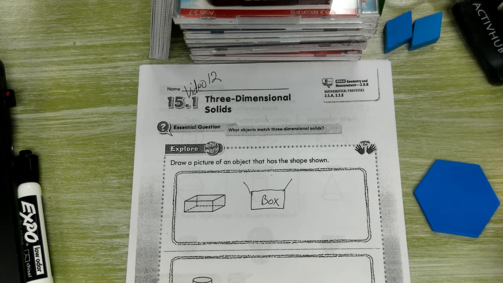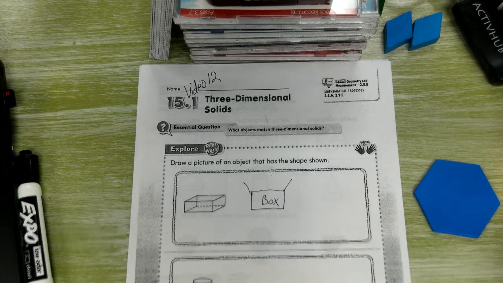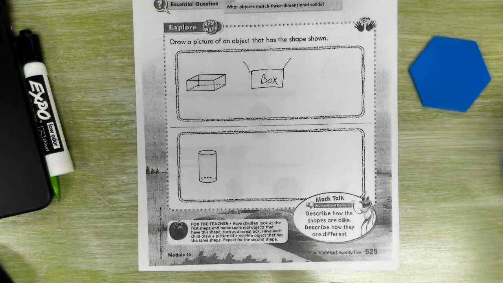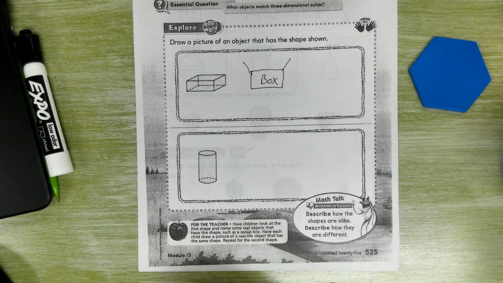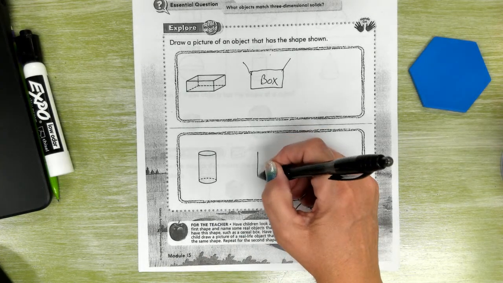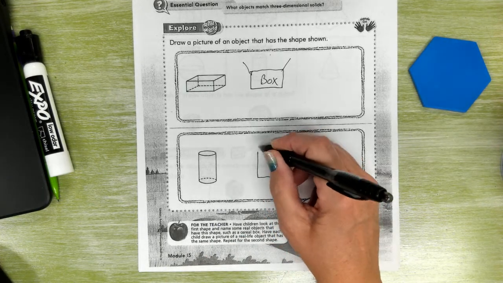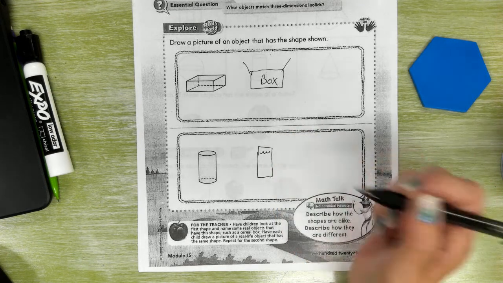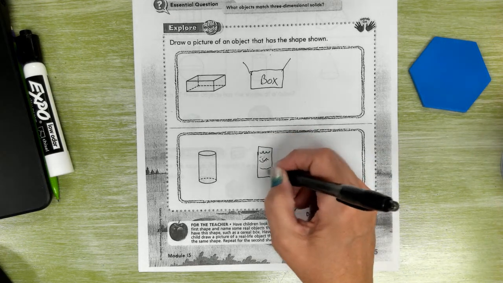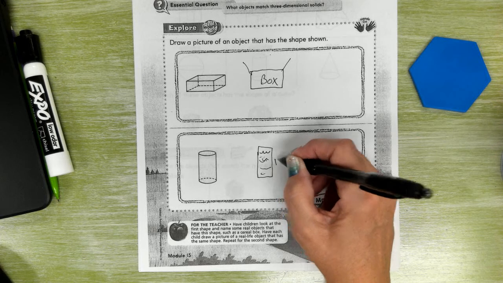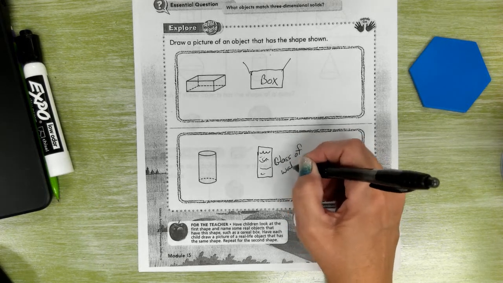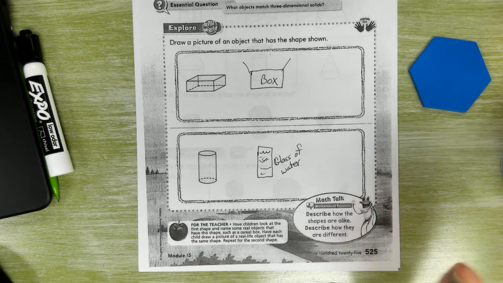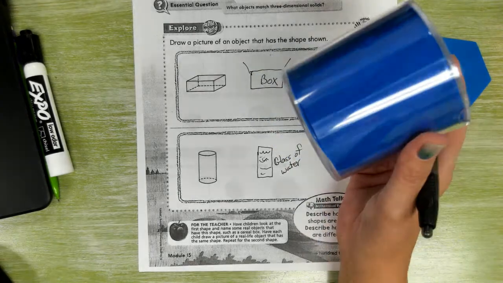Alright. What about this? Well, fiddly-dee. You can't see it, can you? What about this? How about a glass or a Coke? I think a glass of water would be good. Okay. We have water. It's a glass of water. If you made this thing just a little taller, it'd be a glass.